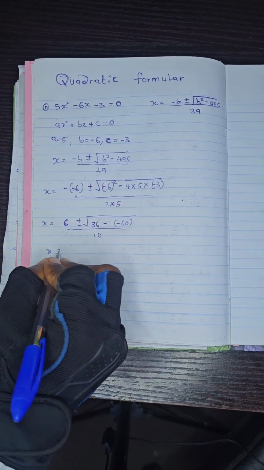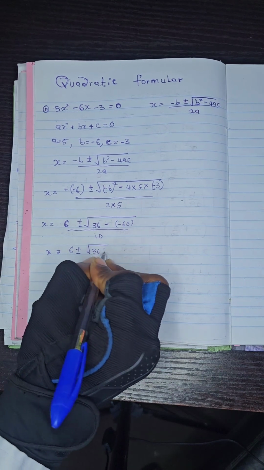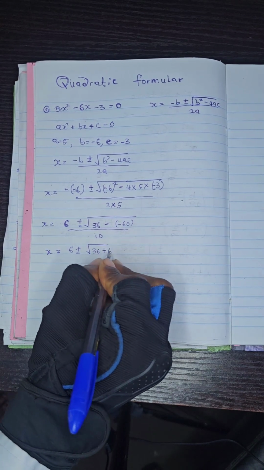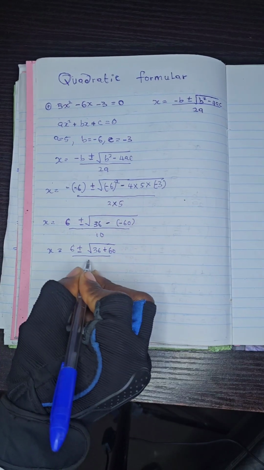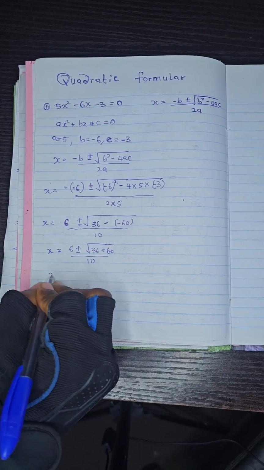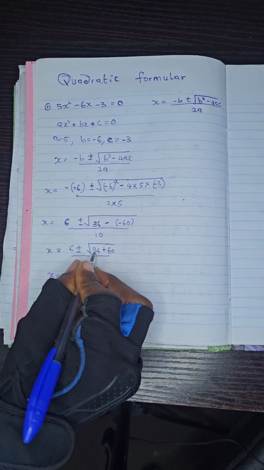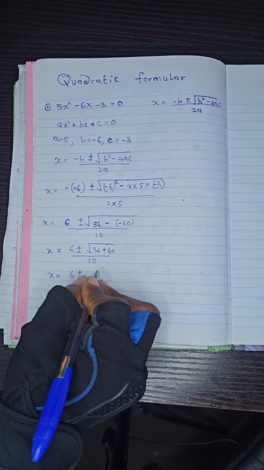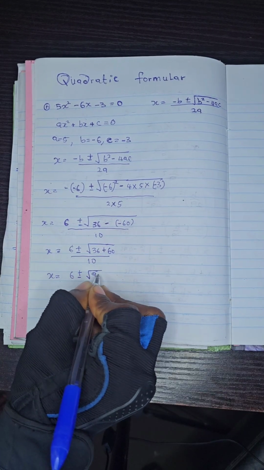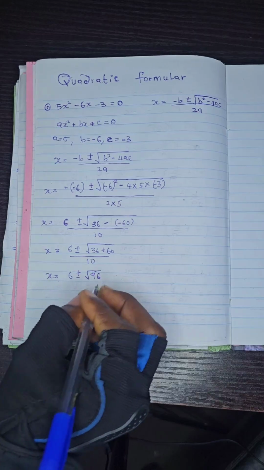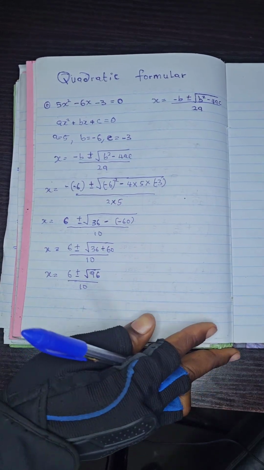So x is equal to 6 plus or minus the square root of 36 plus 60, because minus multiplied by minus is plus, all over 10. So x is now 6 plus or minus the square root of 96, all divided by 10. Hope I'm not getting something wrong.